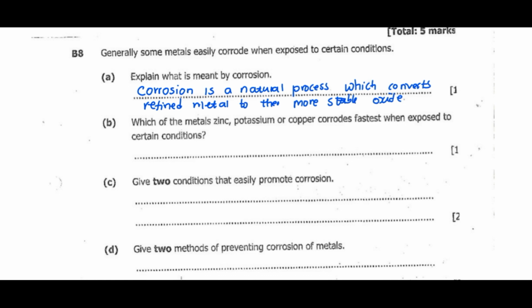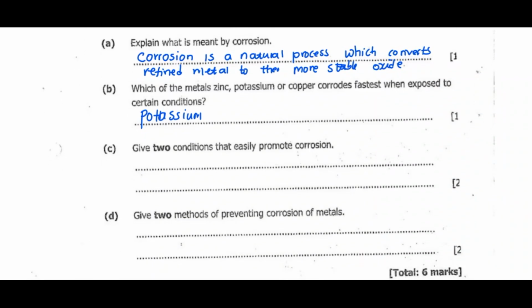Then B, which of the metals, zinc, potassium, or copper, corrodes fastest when exposed to certain conditions? So the answer here is potassium. How did you know that this is potassium? Because potassium is the most reactive. So the most reactive elements are the metals or elements that corrode fast.